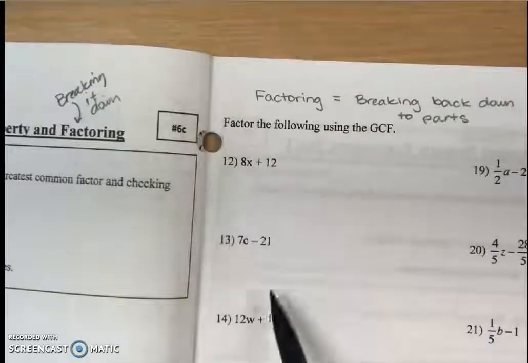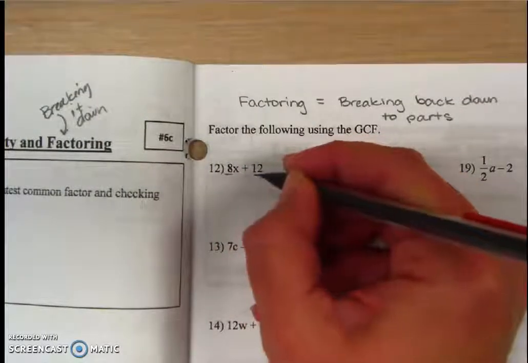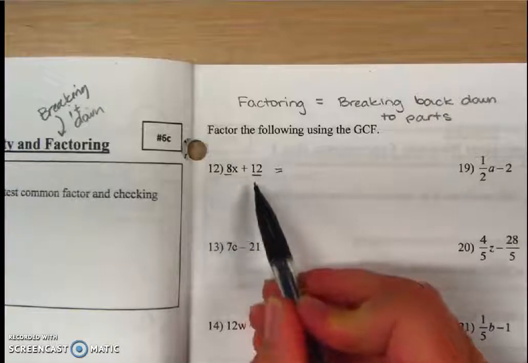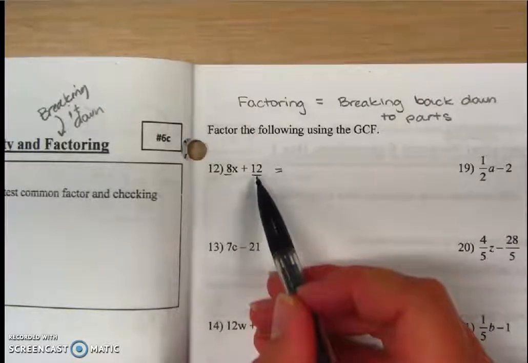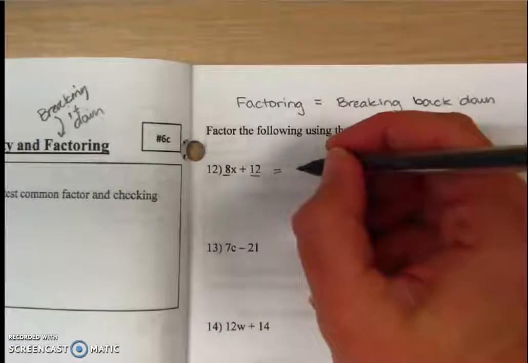We're going to work with the whole numbers first before we try the fractions. So let's look at 8 and 12 and see if we can think of the biggest number that we could take out of both of those. What do you think could have been multiplied in? Well, I know not 8, but let's think back down to 4. And I could take 4 out of both of those.